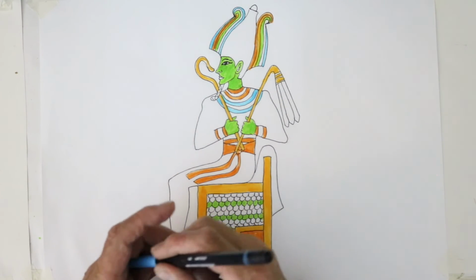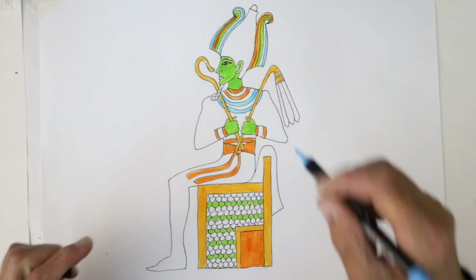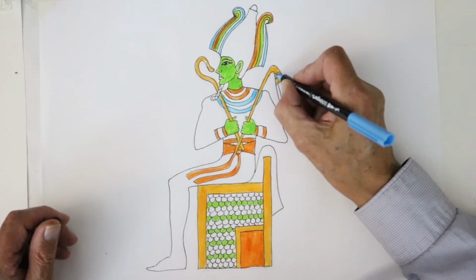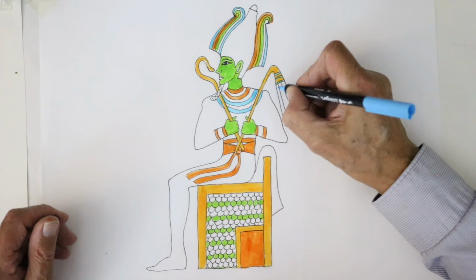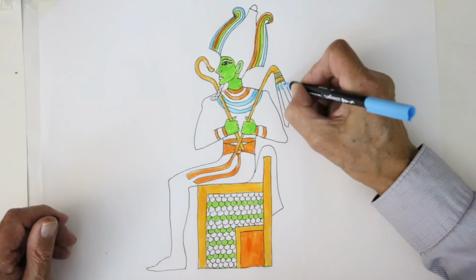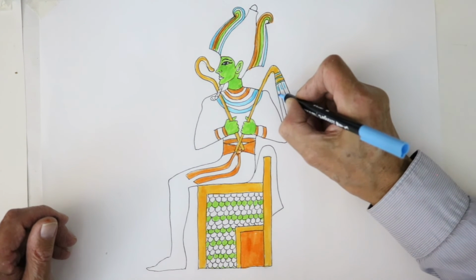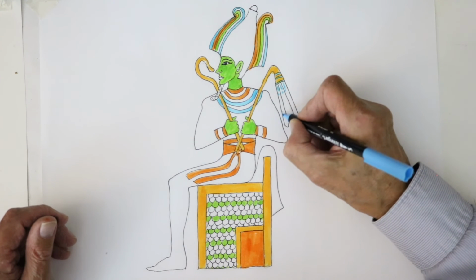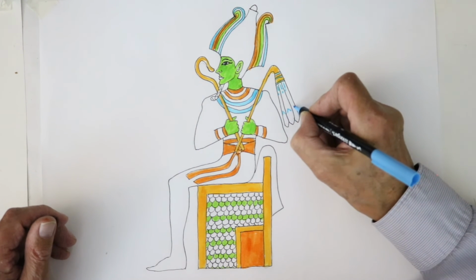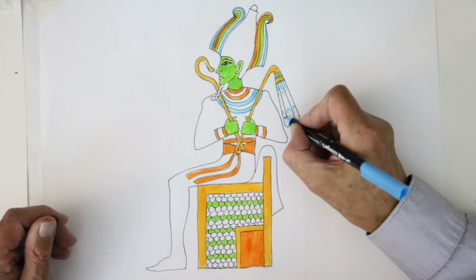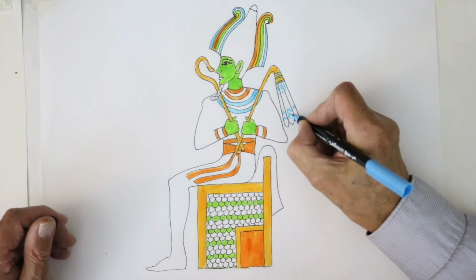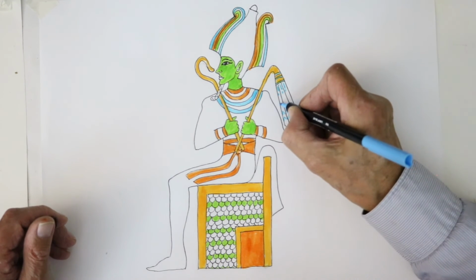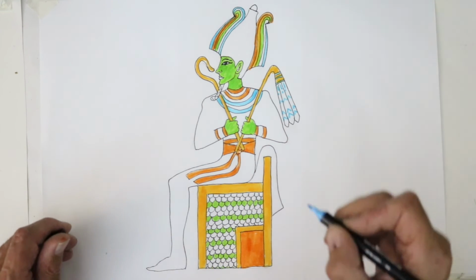Okay, now we also have some blue chevrons on the flail. So we have blue going across there, but we also have a couple of blue lines starting there, like that. Then blue dots, and then we have blue chevron here, like that, and another one there, like that, and then we have another one up there, like that.